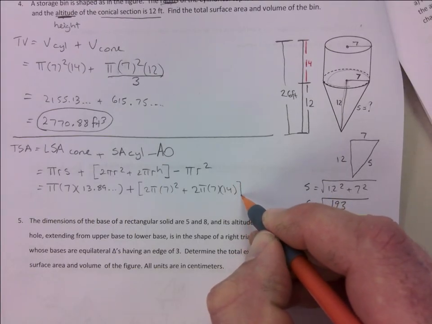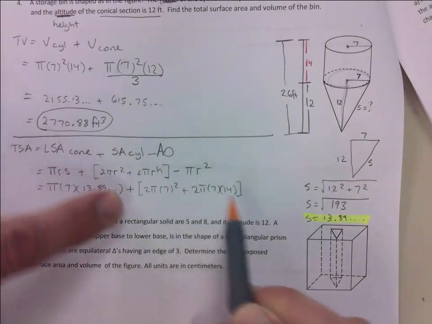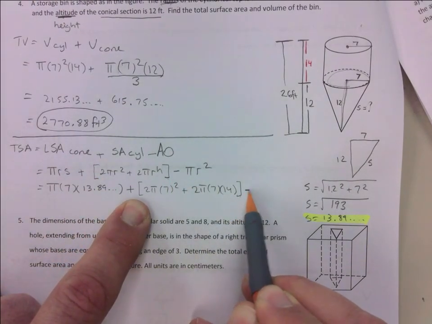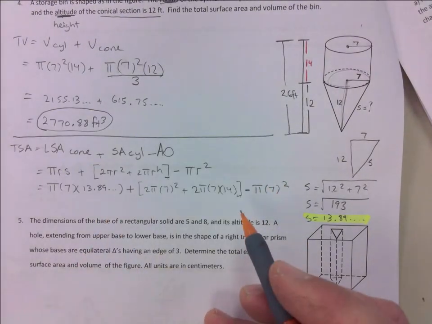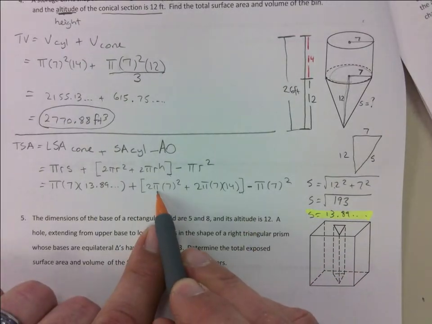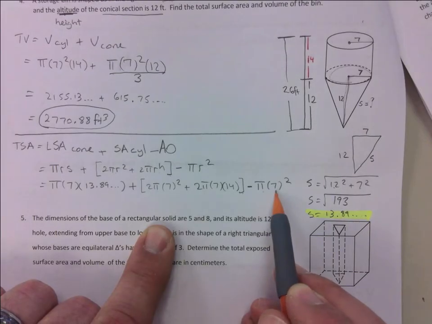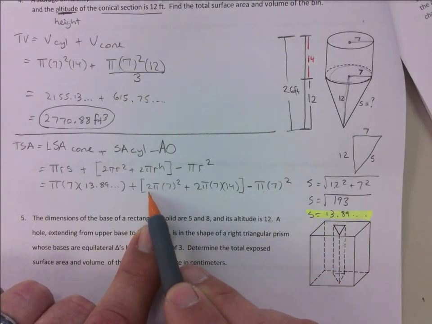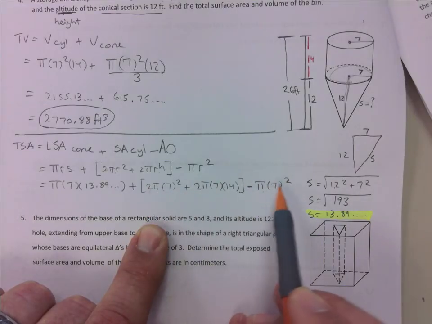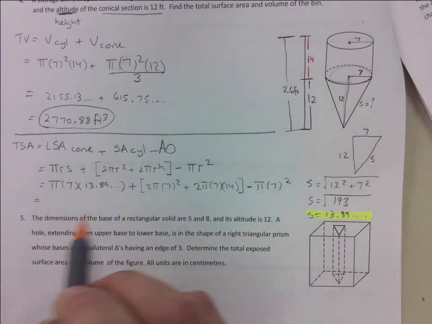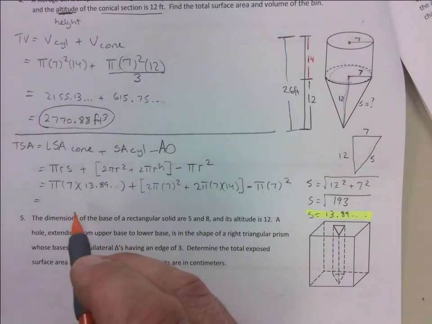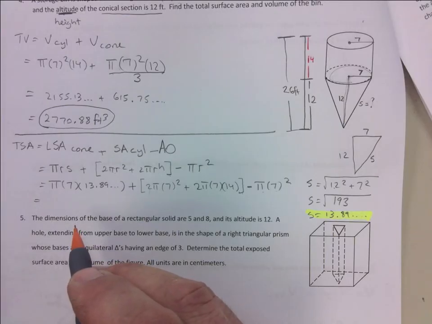I put that in square brackets, kind of just to say that this chunk is right here with the substitutions, minus pi radius squared. And you can tell now that pi r squared is the same as this pi r squared. So you could technically just get rid of this 2 here, cross that off, and cross this whole expression off. Okay, if you calculate all of this, how did I do it? Okay.